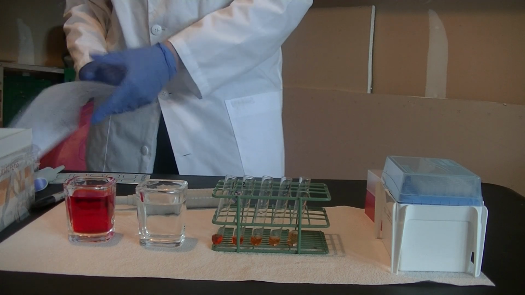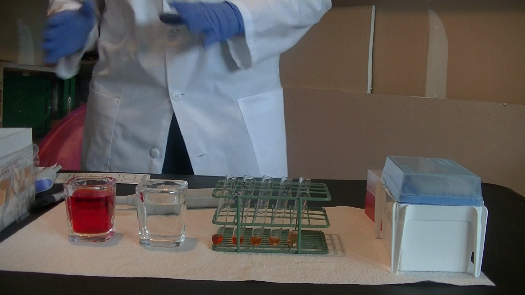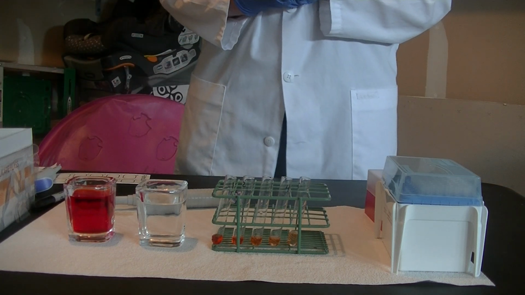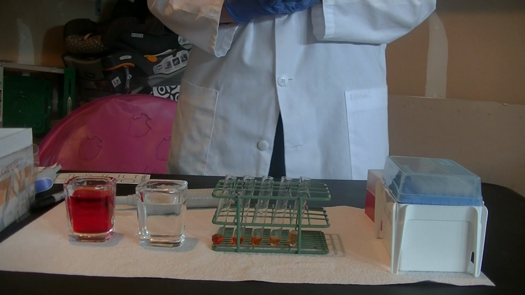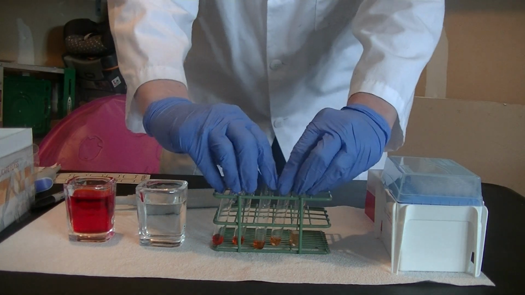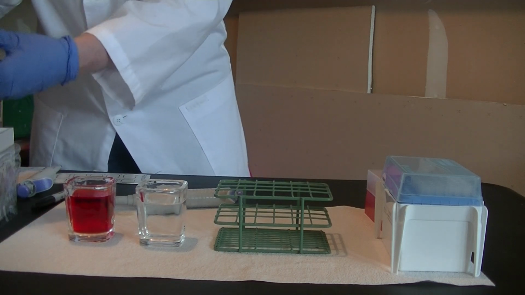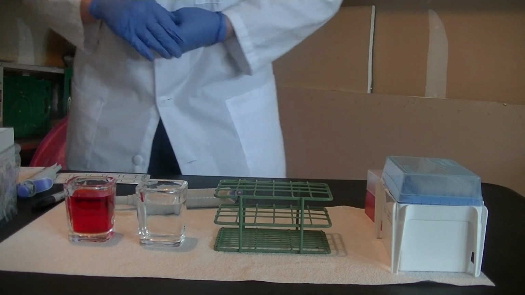The next serial dilution also contains 5 tubes, and this dilution is going to be a 5-fold. 5-fold means it is a 1 to 5 dilution in each of the tubes. We are still going to be making 5 tubes, so I'm labeling tubes 1 through 5 now.